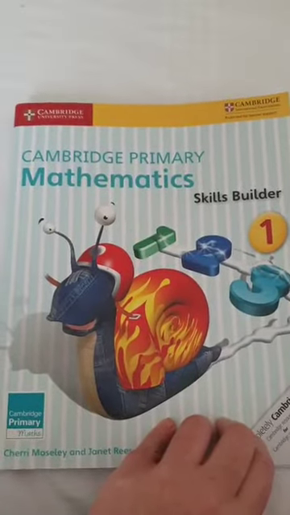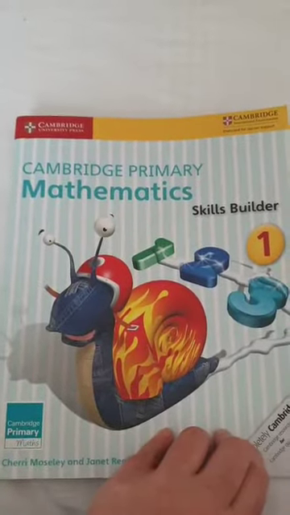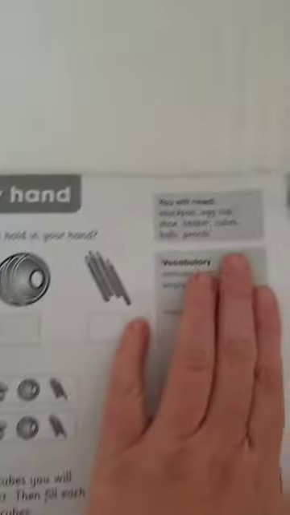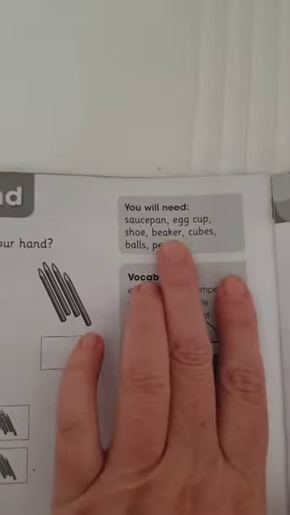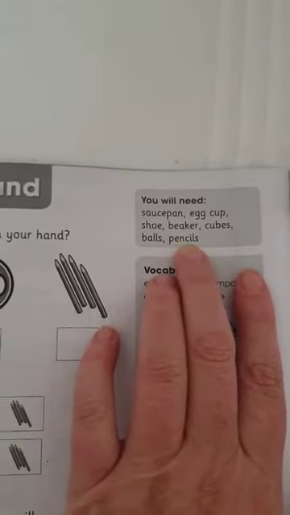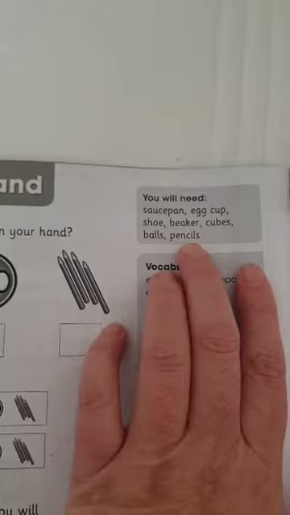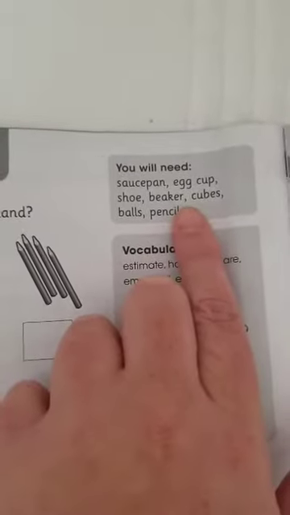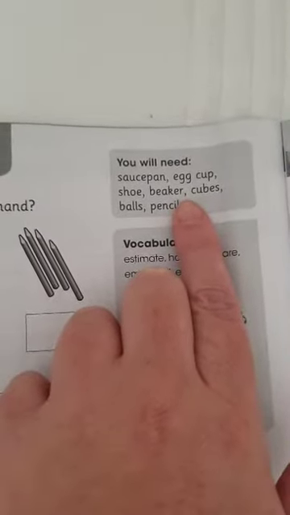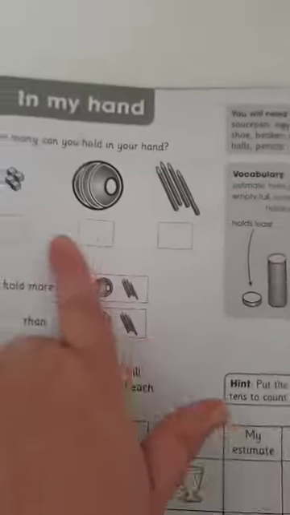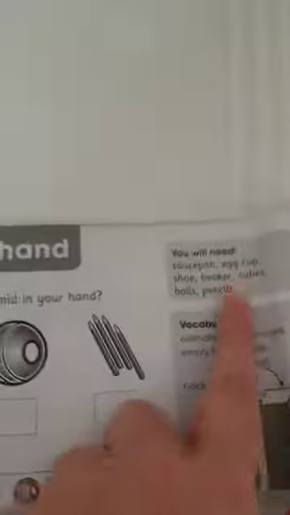All right, now we have our skills builder, also only one page. Okay, so for this, again, you're going to need some supplies. You can get a saucepan, an egg cup, a shoe, a beaker, cubes, balls, pencils. Again, just use what you have at home. And if you don't have something like this, you can just cross it out and draw your own pictures. Do not worry about having those exact things.